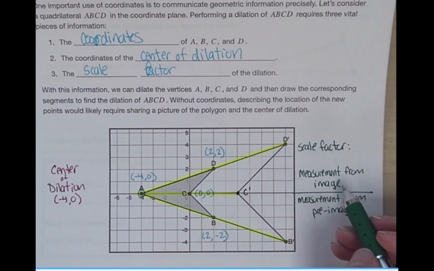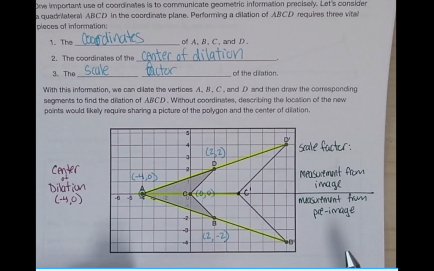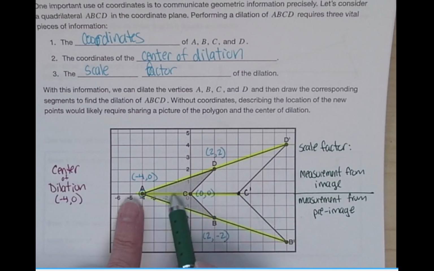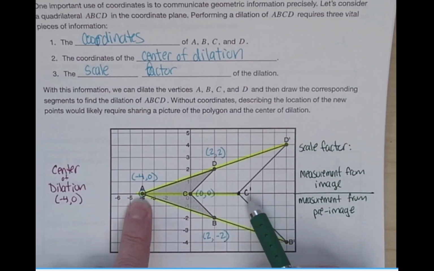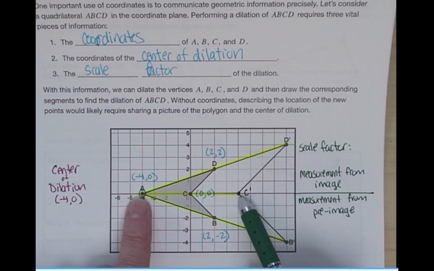So let's go ahead and find some measurement that's related to the image and a measurement that's related to the pre-image. I am a great big fan of straight measurements, and I see that as we dilated C to C prime, that goes right along a nice easy place to measure. So I'm going to measure from the center of dilation to the image, C prime, and get that measurement. It looks like that distance is 1, 2, 3, 4, 5, 6, 7, 8.